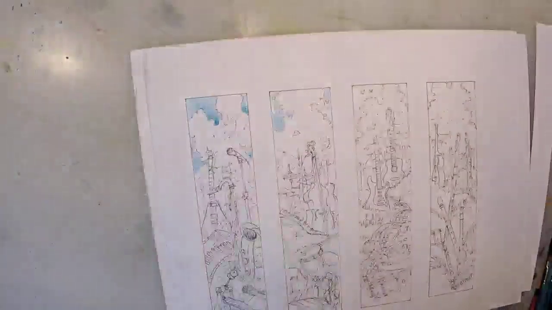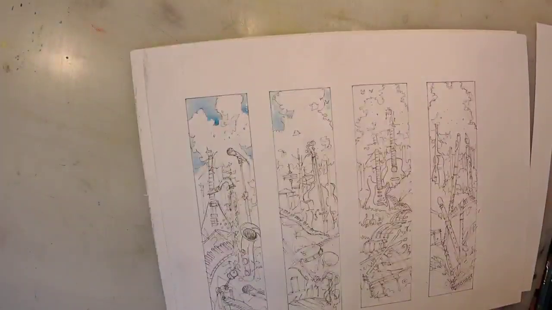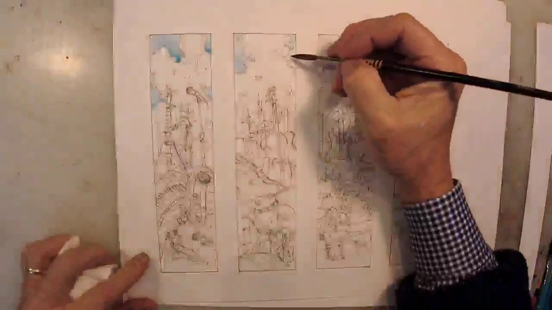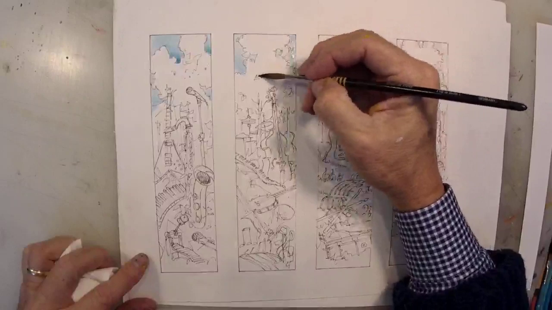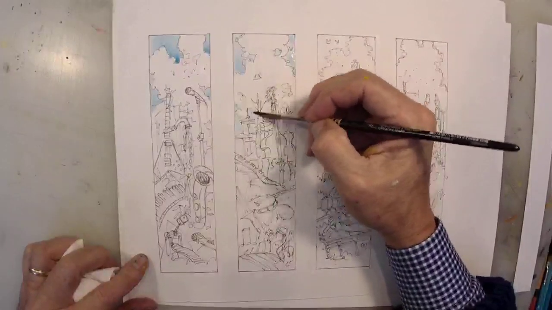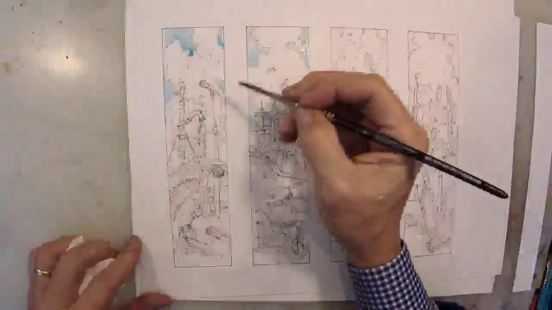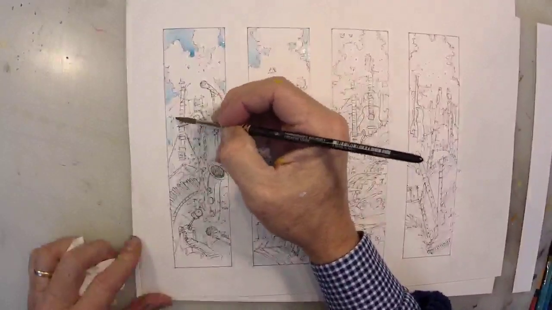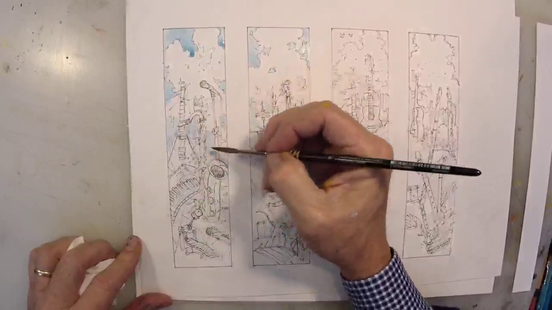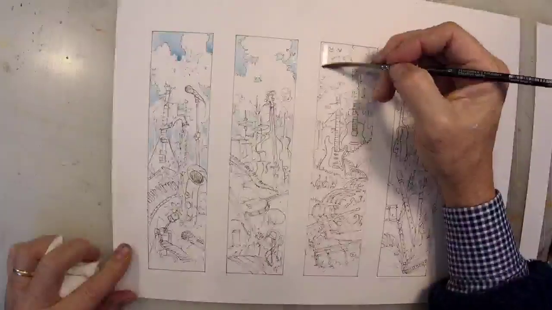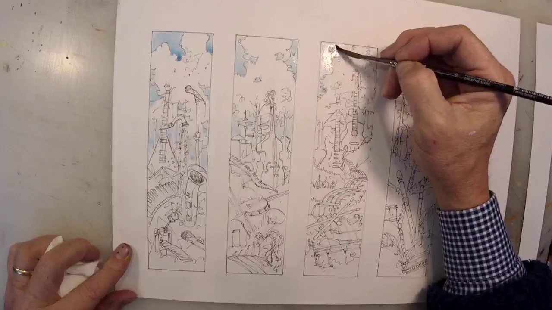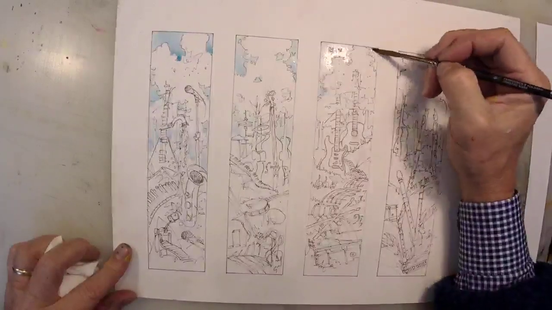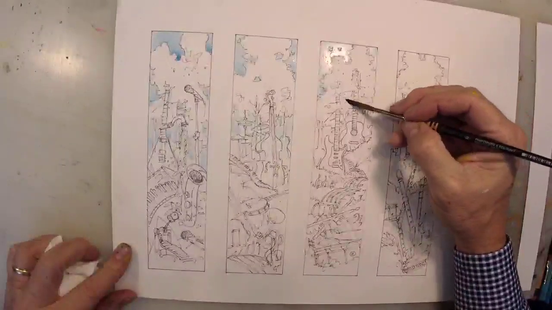So I seriously considered doing all the color in Photoshop, but then decided no, I think I can work more quickly in watercolor. So that's my decision. I will certainly tweak these illustrations in watercolor still.